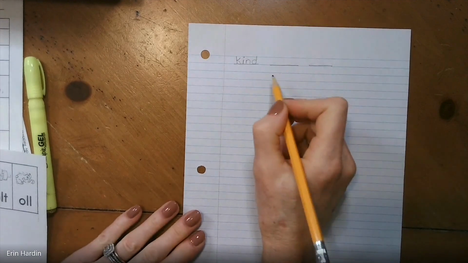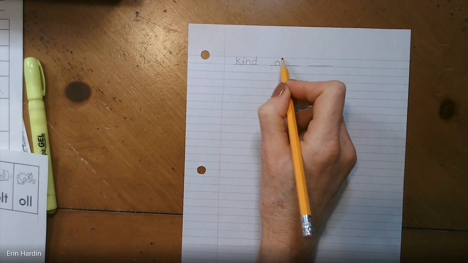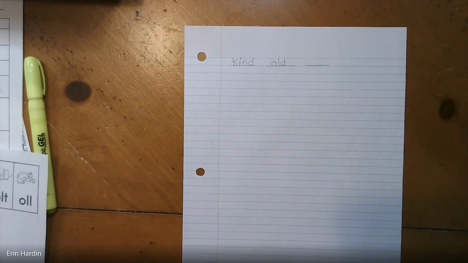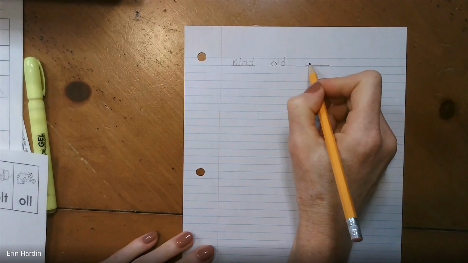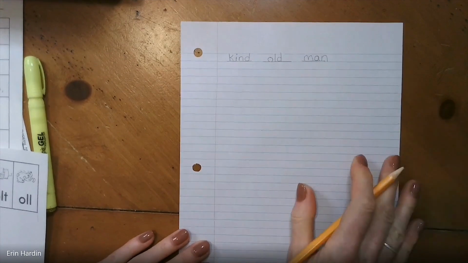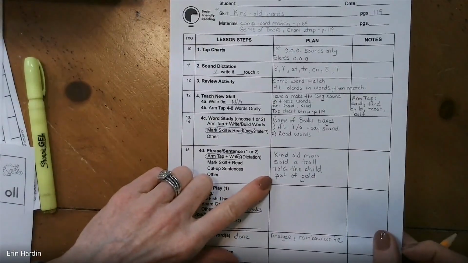The next word is old. I hear old. Old. Kind old man. All right, last word is man. And you could continue dictating those phrases like that.